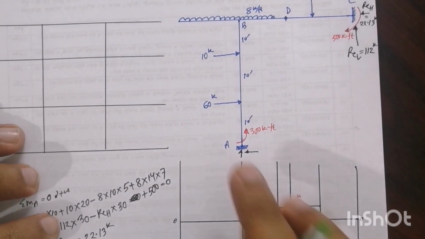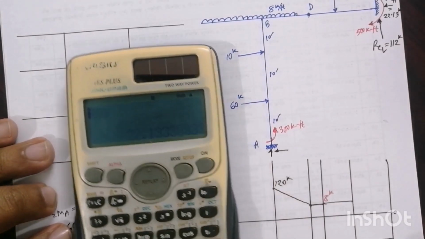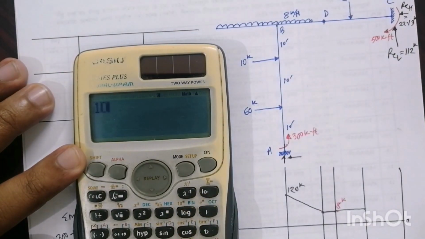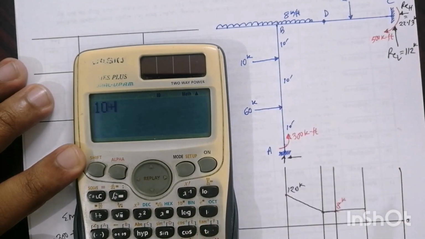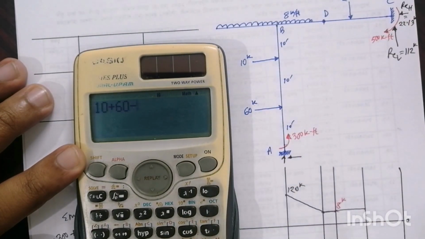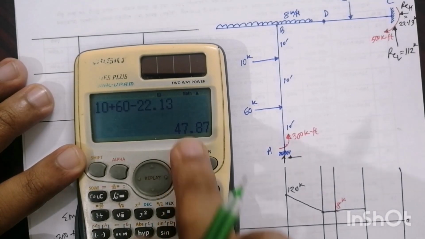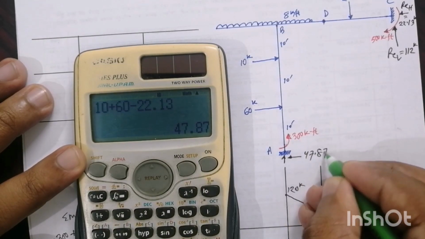Now if we calculate the horizontal force, then we get 10 kip, this direction is positive, 10 kip plus 60 kip minus 22.13, 47.87 kip.